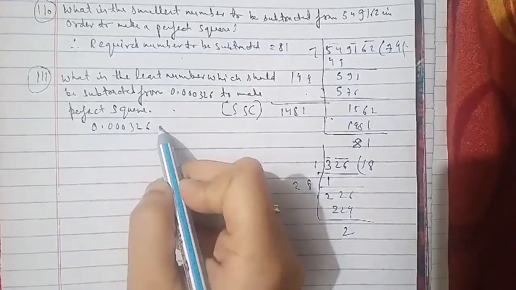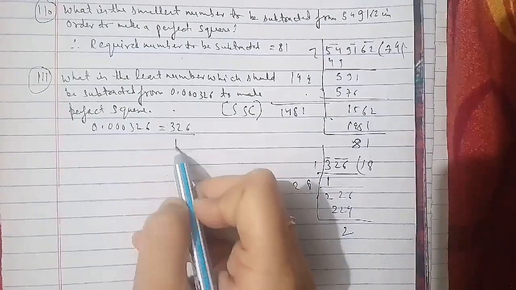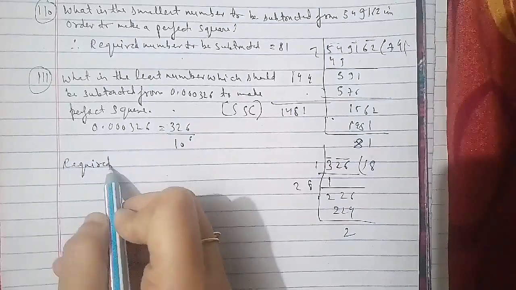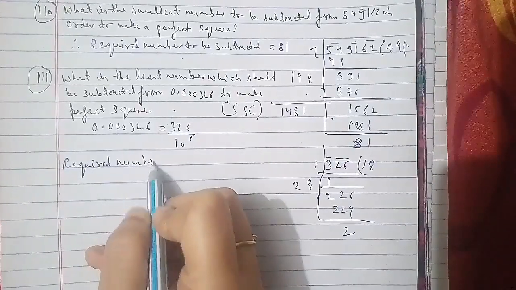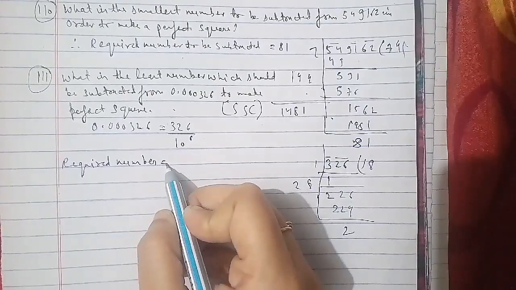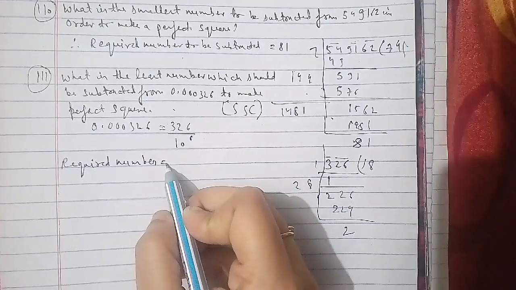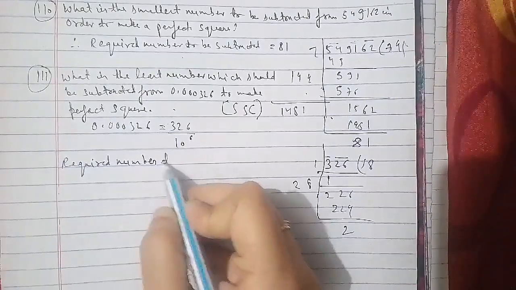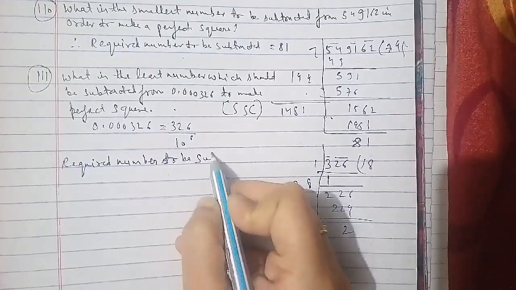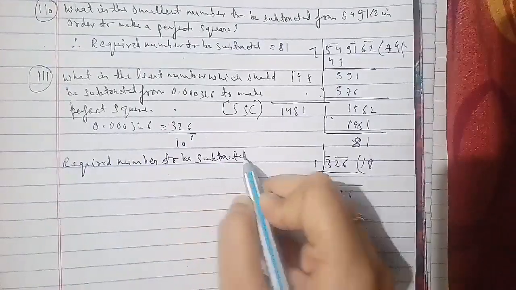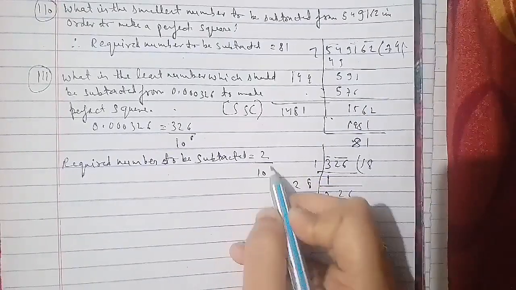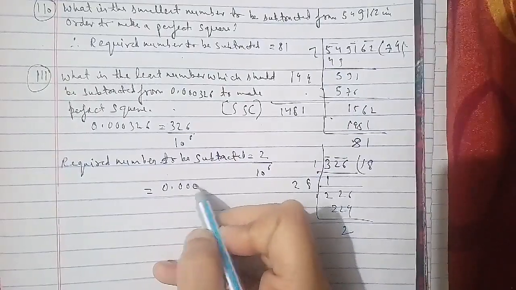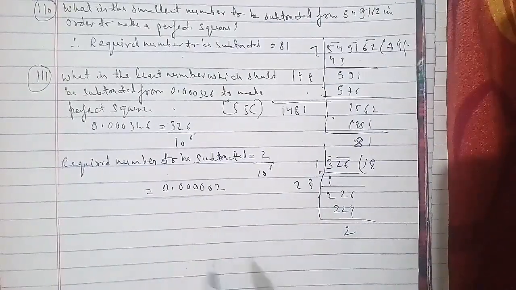So in the same case, 0.000326 is equal to 326 upon 10 to the power 6. The required number to be subtracted is equal to 2 upon 10 to the power 6, which is equal to 0.000002 here. That will be the right answer for this question as well.